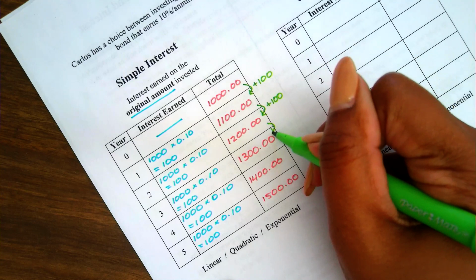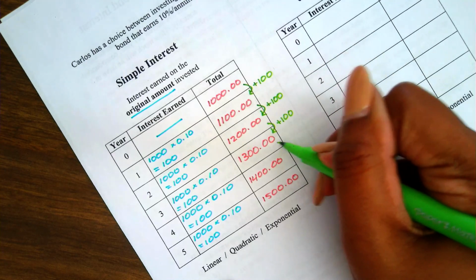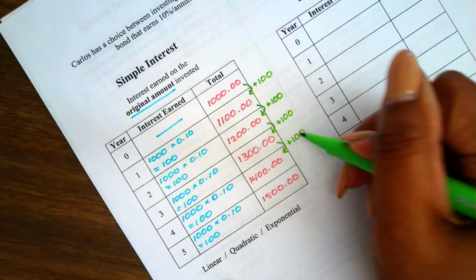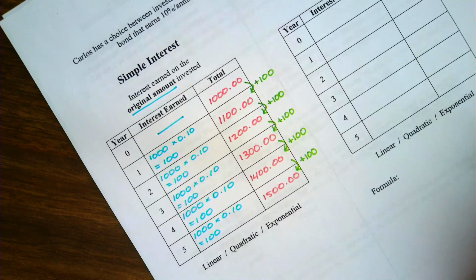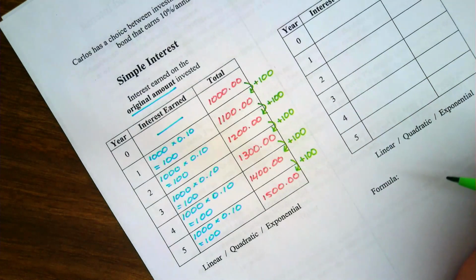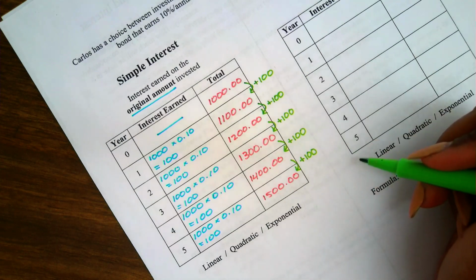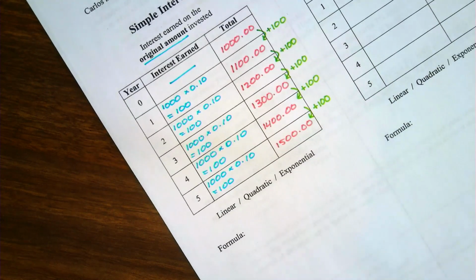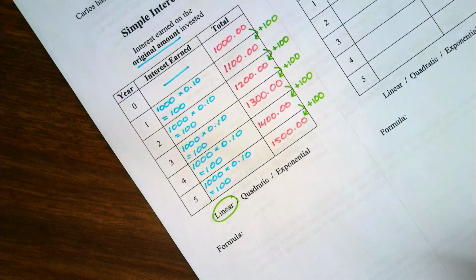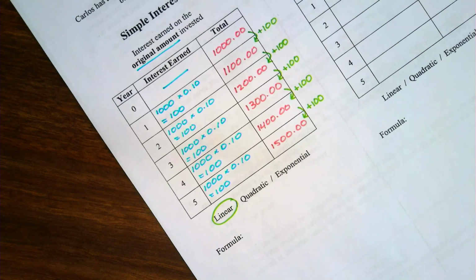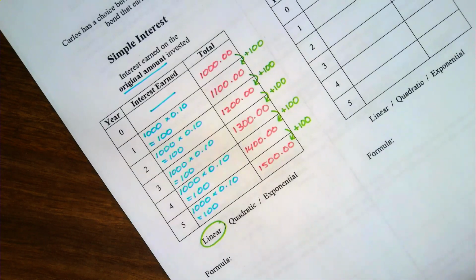Year 2 to year 3, another 100. Year 3 to year 4, another 100. Year 4 to year 5, another 100. My first differences, that's what these are, all the same, which means this is linear. Okay, it'll appear as a line. I'm increasing by the exact same amount every single time.